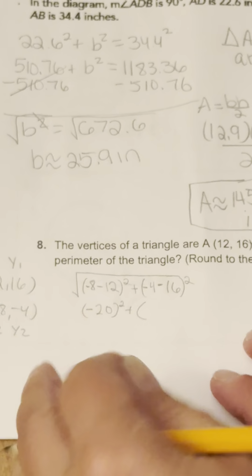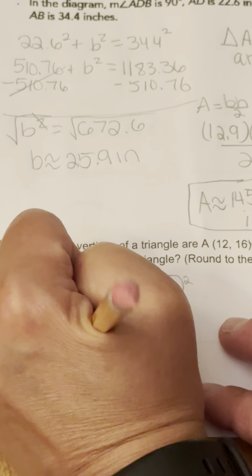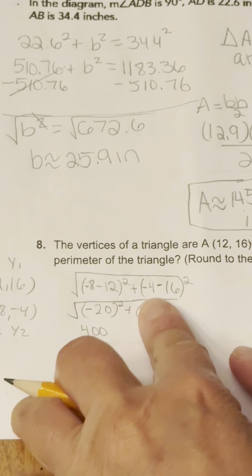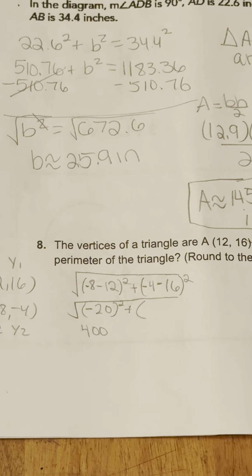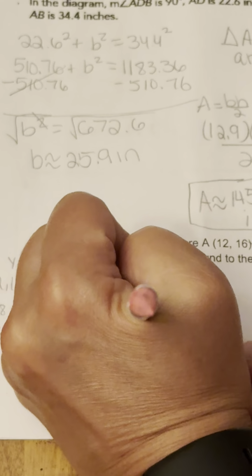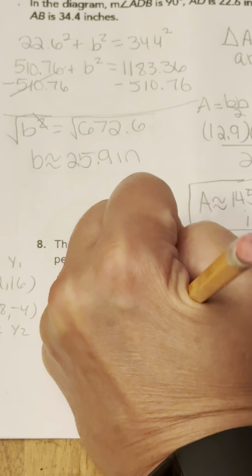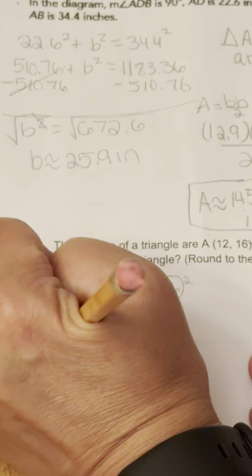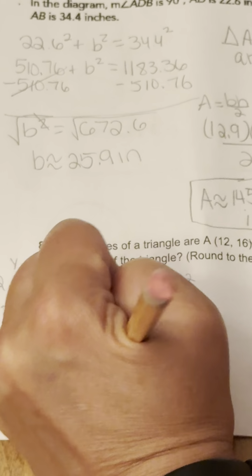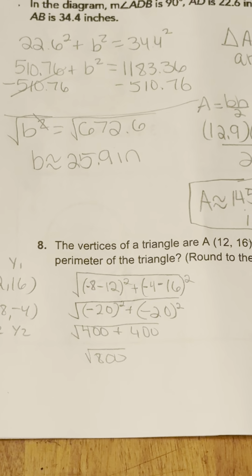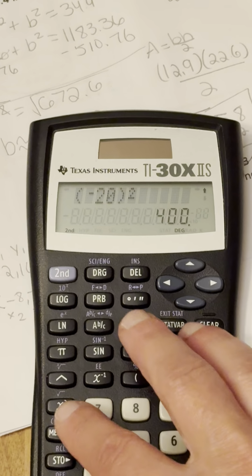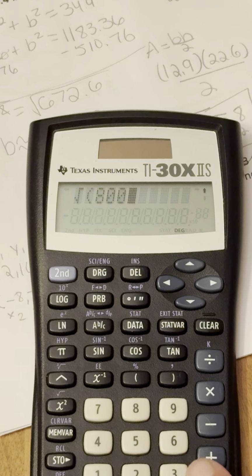Now I'm going to do the same thing over here. So that's obviously 400. And then we're going to do the same thing over here. Again, -4 minus 16 is also -20. So you're going to have 400 plus 400, and then you're going to square root that. When I take the square root of 800, I get roughly 28.3.